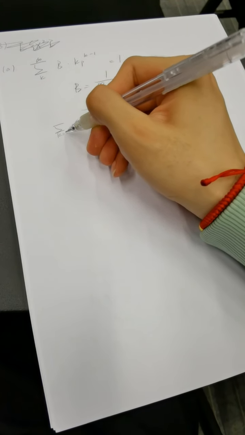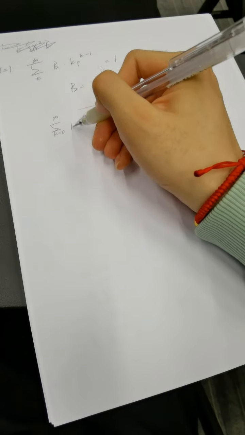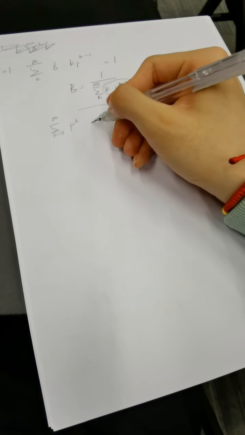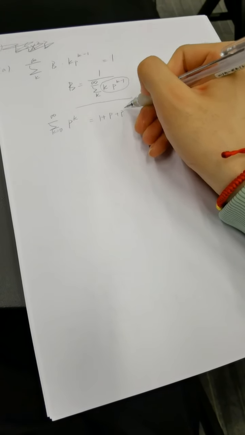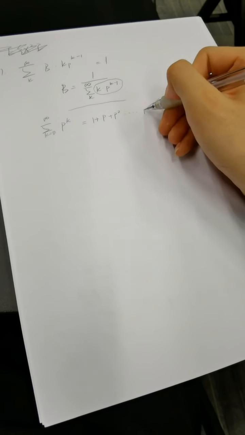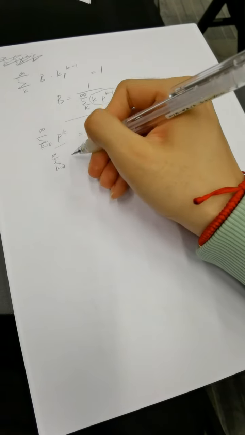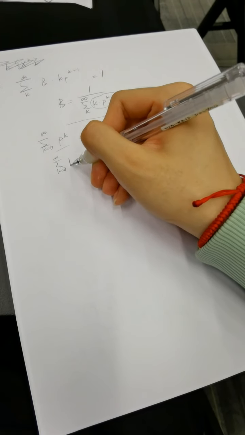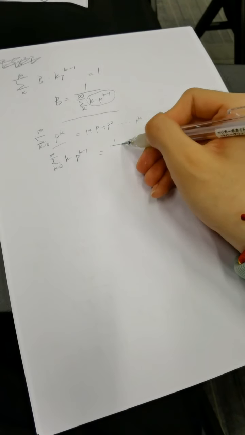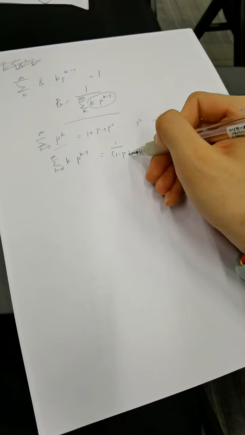For this part, the sum of k from 0 of p to the k is equal to 1 plus p plus p squared and so on, which is equal to 1 divided by 1 minus p. And we take the derivative of both sides. We get the sum of k from 1 of k times p to the k minus 1, and taking the derivative of the other part gives 1 divided by 1 minus p squared.